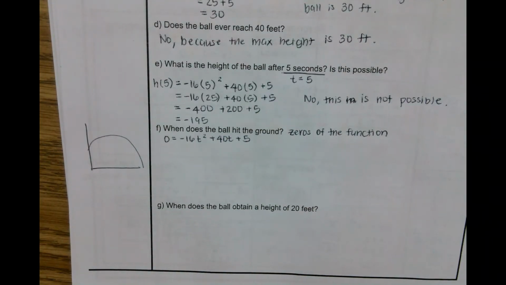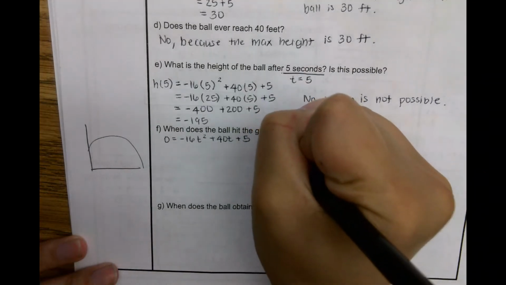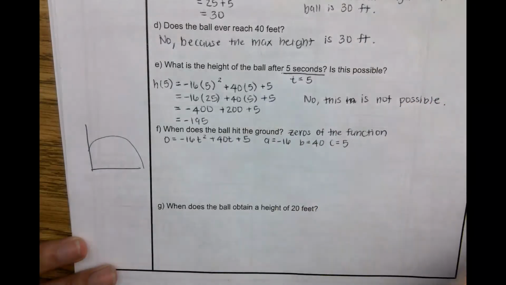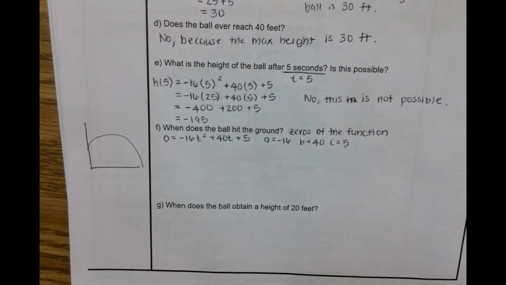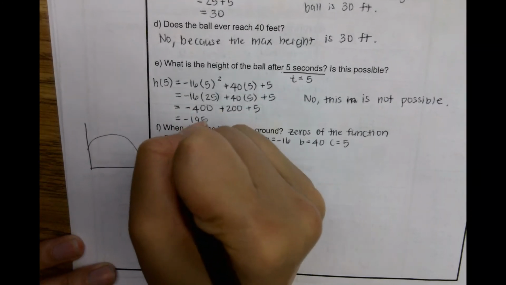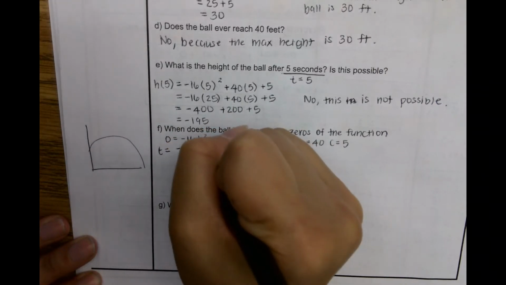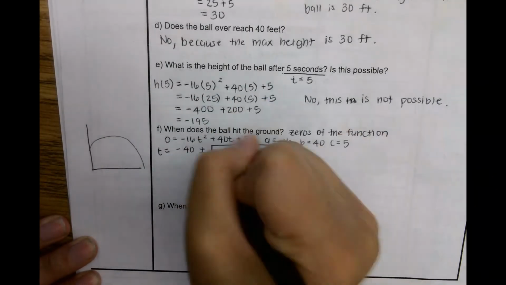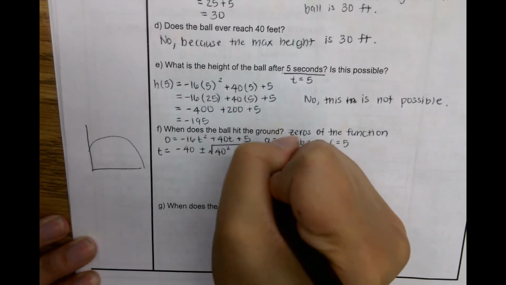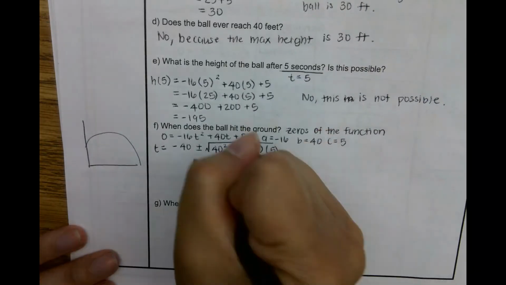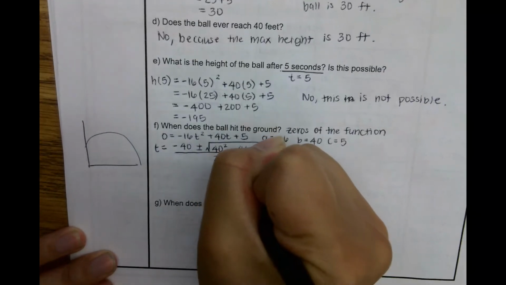Okay, I'm not going to factor this or do all that. I'm just going to use the quadratic formula. So a is negative 16, b is 40, c equals 5. Let's solve this. So t for time, when does the ball hit the ground? t equals negative b, negative 40, plus or minus the square root of b squared, 40 squared, minus 4 times a, which is negative 16, times c, which is 5, all over 2 times a.